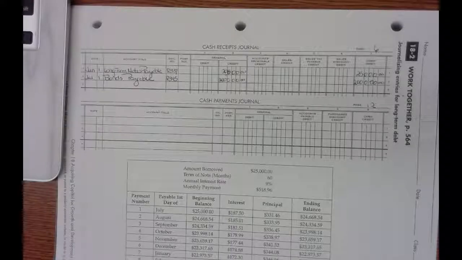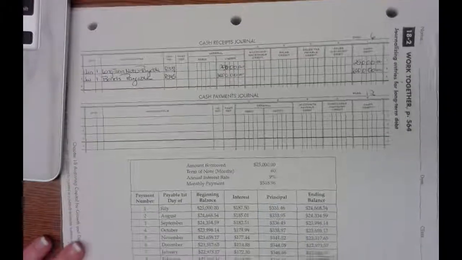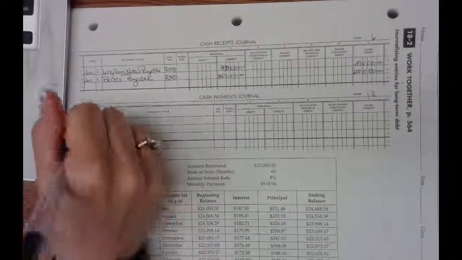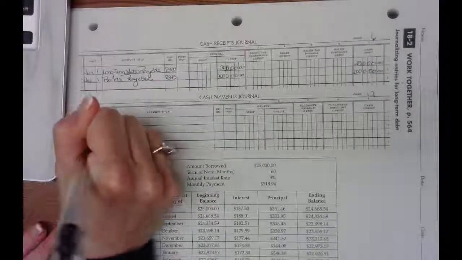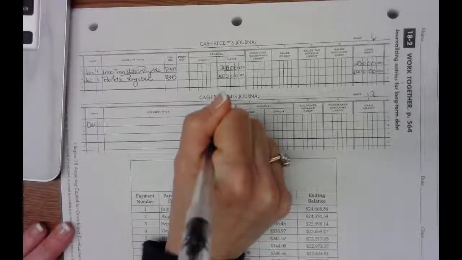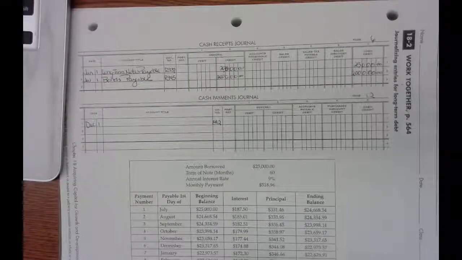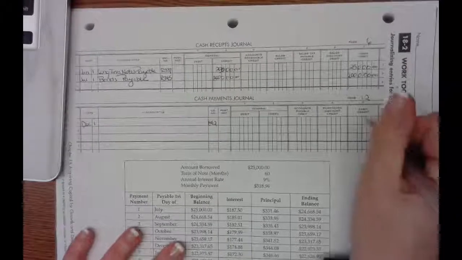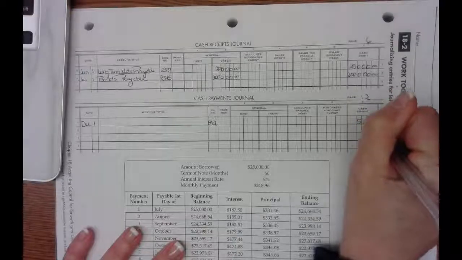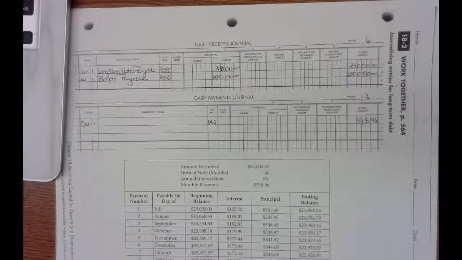On December 1st, we paid cash for the December payment on the June 1st note payable for $518.96 with check number 842. So here in cash payments, our date is December 1st, check number 842 is our source document. They told us how much we paid, and that's going to be $518.96. But this has to be broken up into two parts, interest and principal.